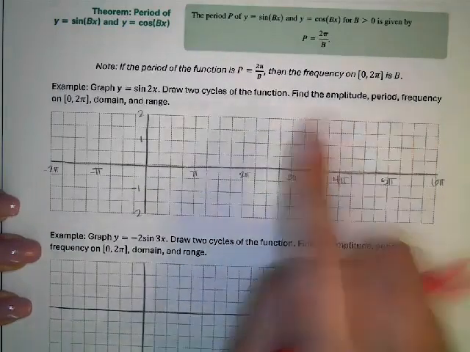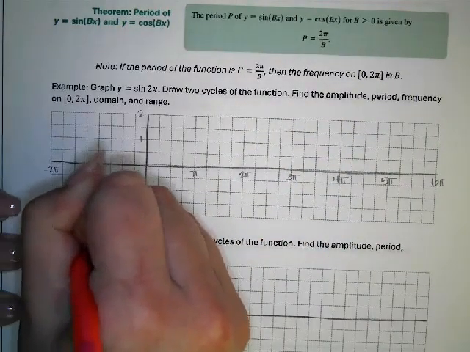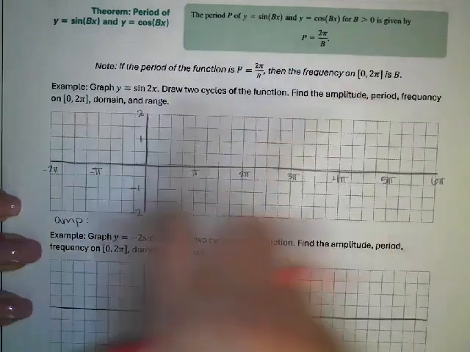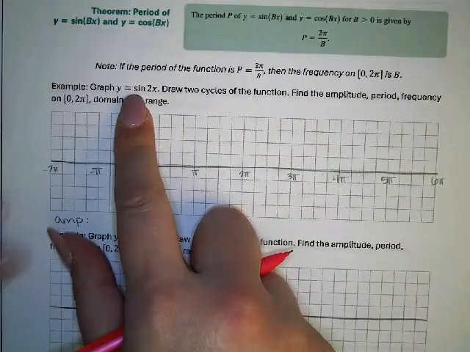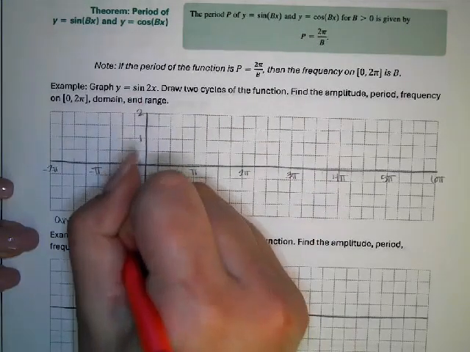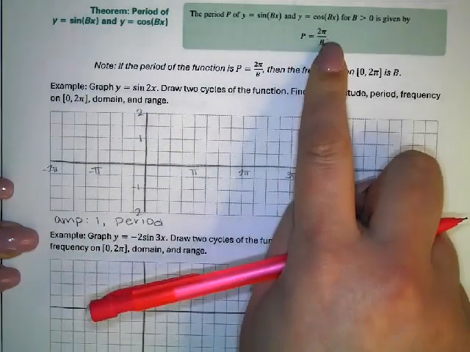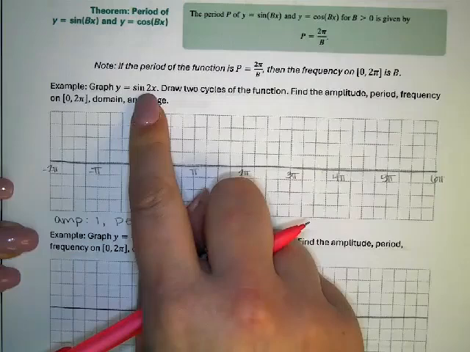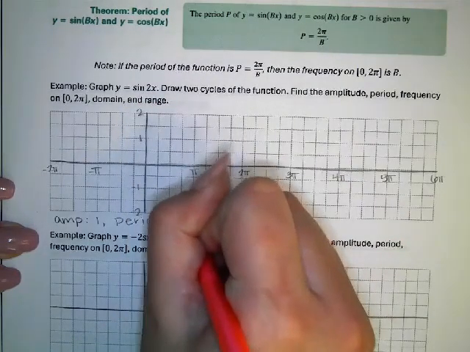So the amplitude here is 1 because there's not another number in front of this telling us that we should have a stretch or compression with this graph. And so 1 is just typical. The period of the graph is 2 pi divided by the b value. The b value is what is in front of the x. So we have 2 pi divided by 2, which is just pi.